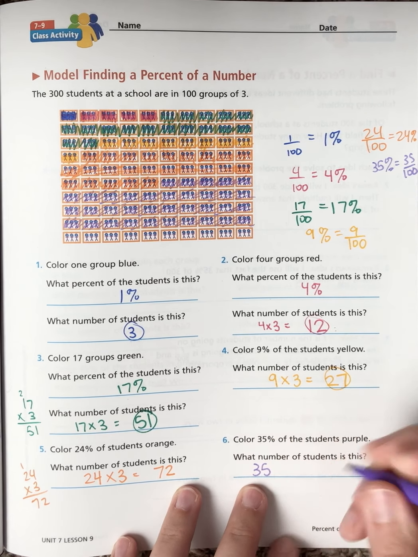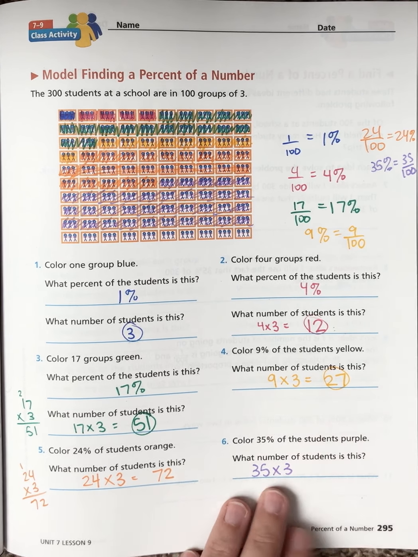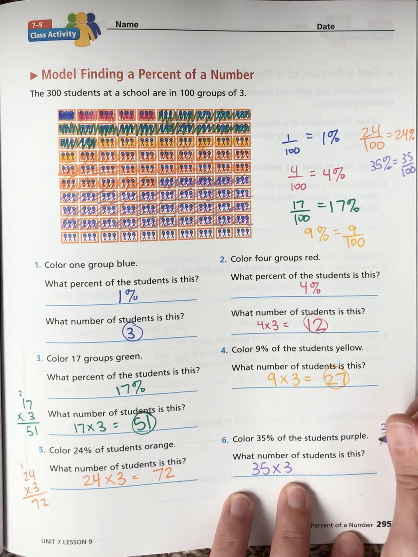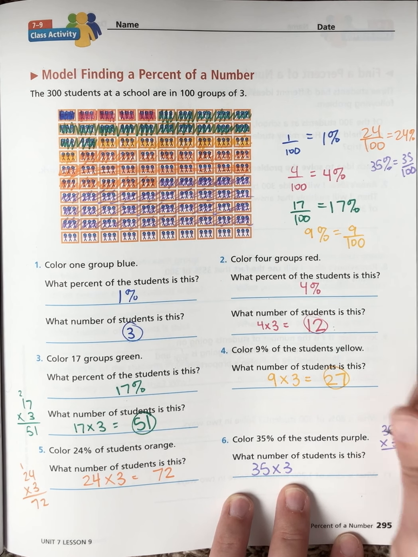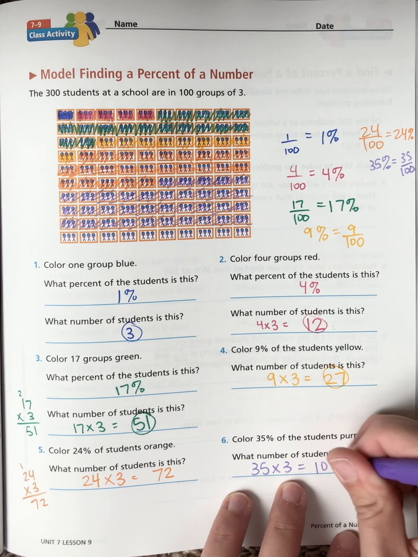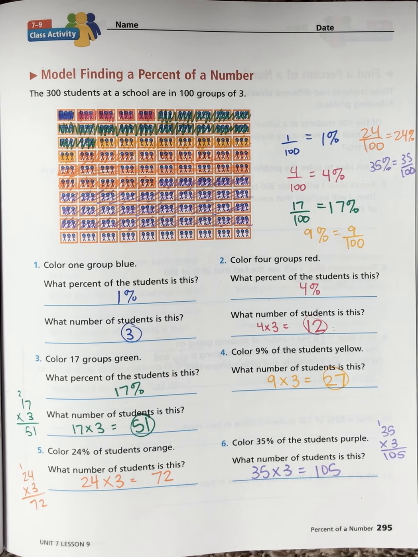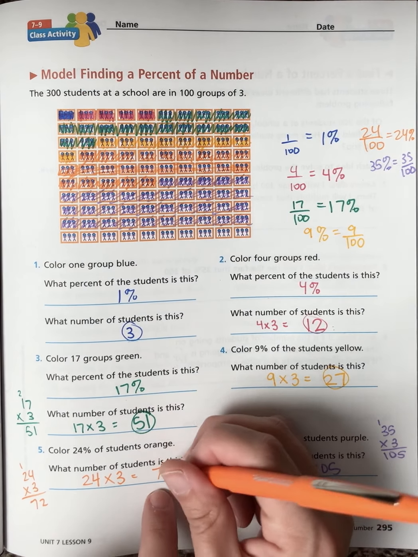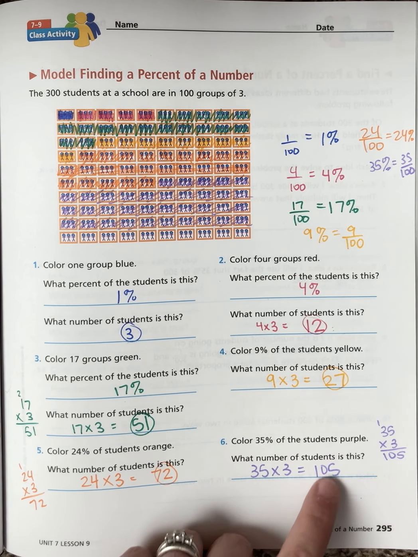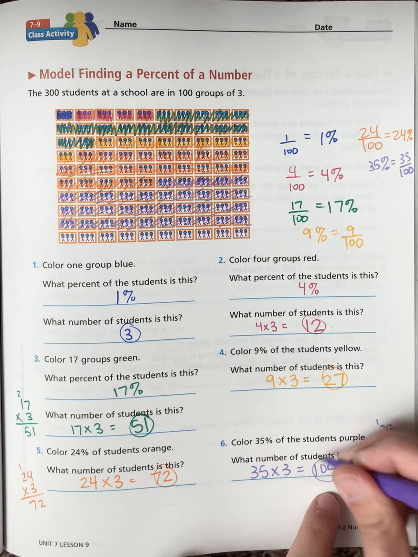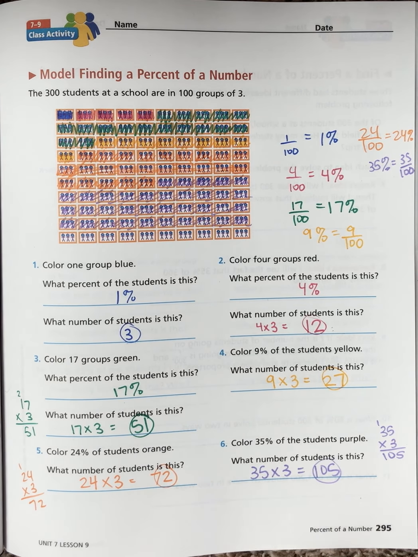Well, I did 35 boxes times 3 students each, and let's see what 35 times 3 is. We get 105. So in our last 2 problems, we found out that 24% of the students in the 300 student school is 72 kids, and 35% of the students in the 300 student school was 105 kids.